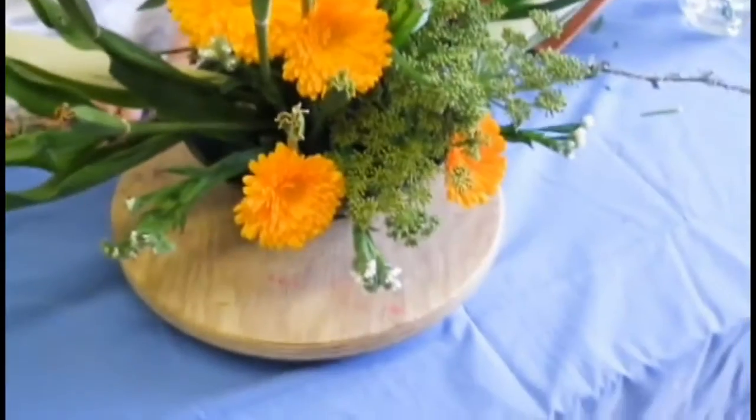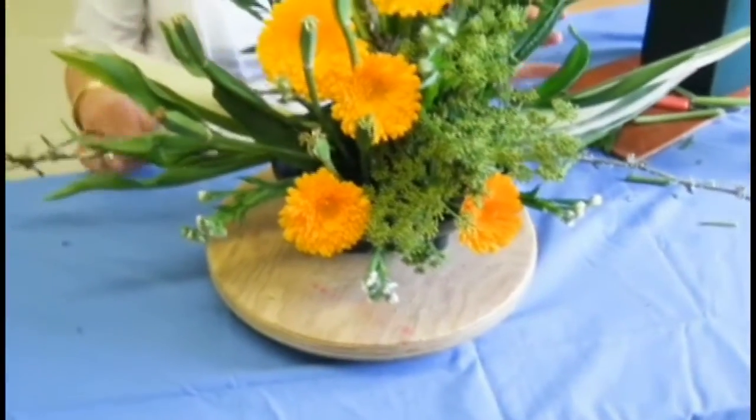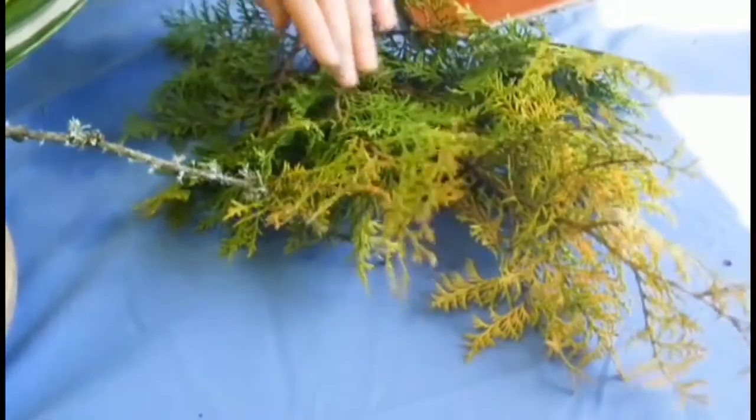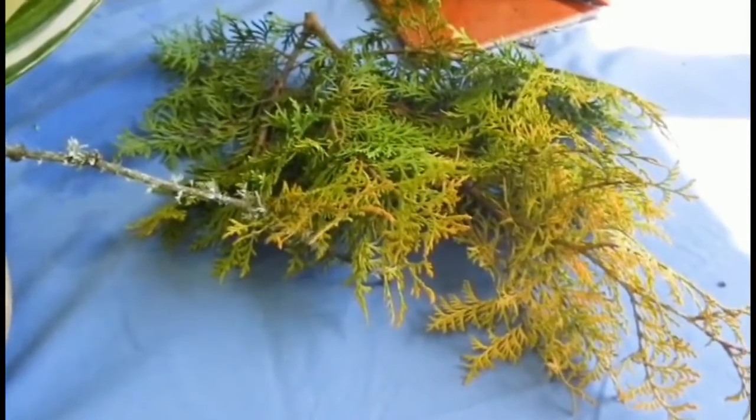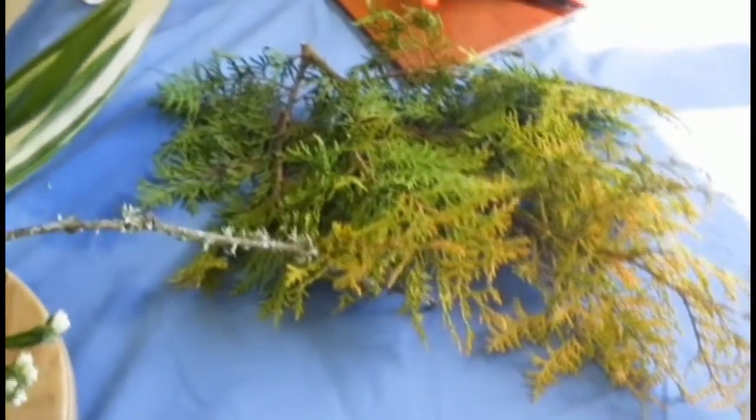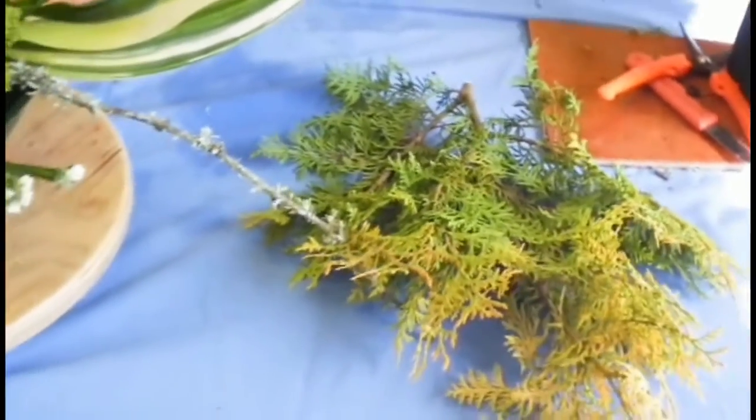Now, just to finish off, I'm going to use some conifer, another contrast, and it's adding to this beautiful greenness. I've picked this one because the yellow is going to go with those calendulas, and it's just a wonderful thing to fill in. It's also going to be a bit of contrast to all these smooth leaves.